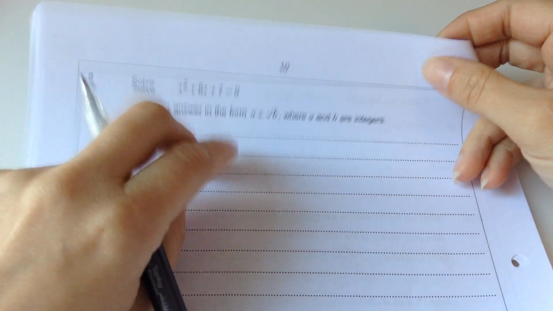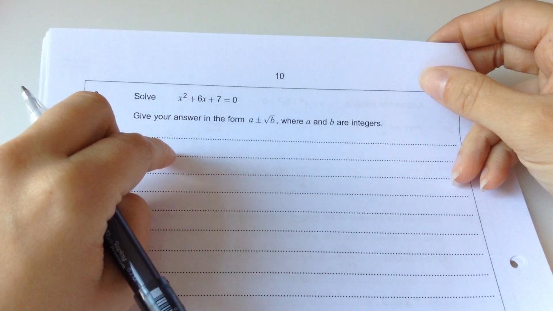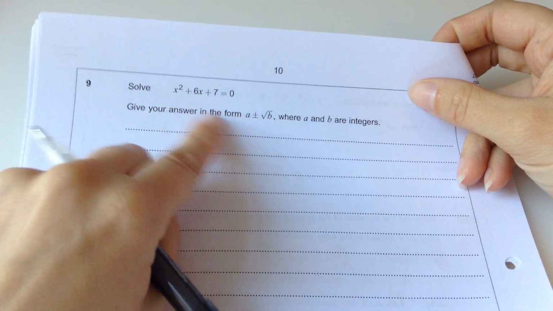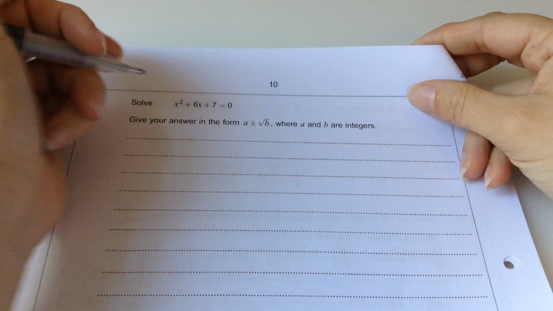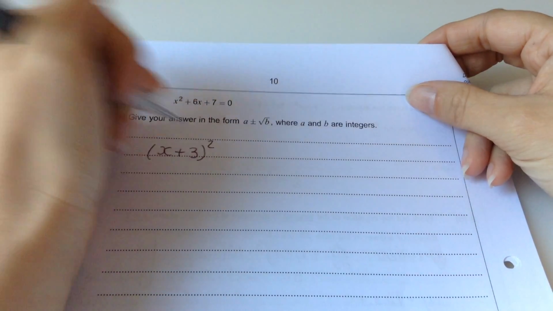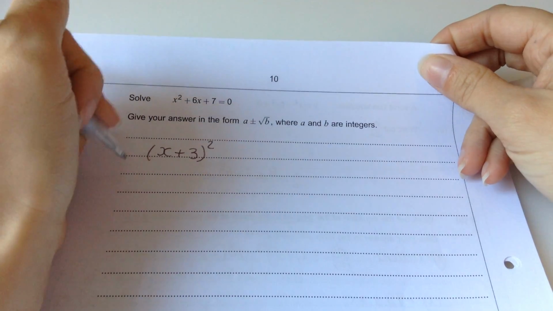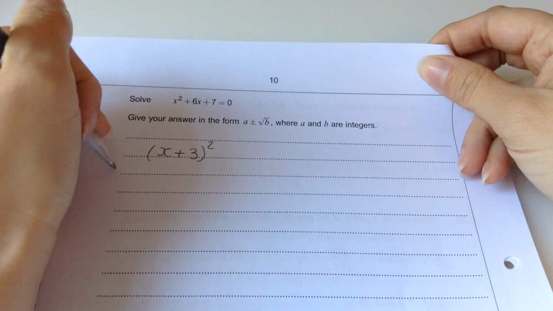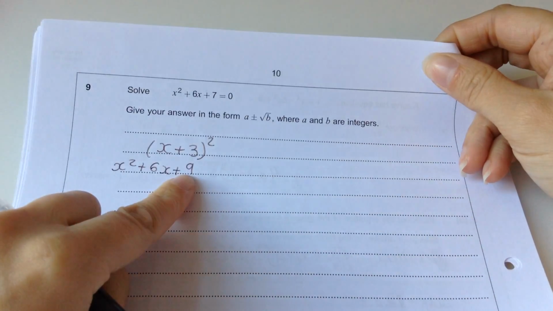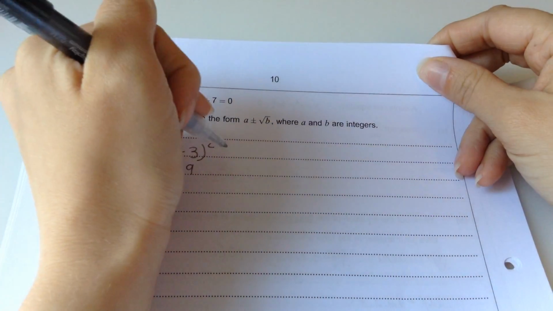I'm going to need to do either completing the square or the formula. I prefer the formula, although this is quite a nice completing the square one. Shall I? Yeah, you know what? I'm going to complete the square because it's going to be a nice one. So if I half that, I'm going to get that. If I just expand that out, I'm going to get that. But I don't want that, I want that. So I need to take off 2.